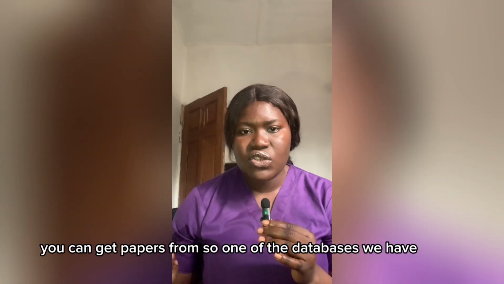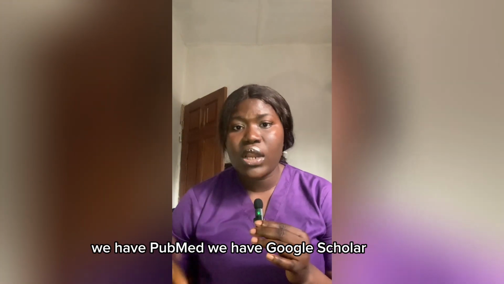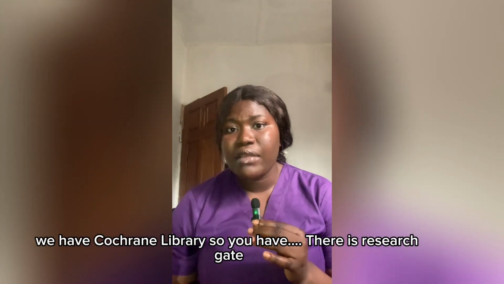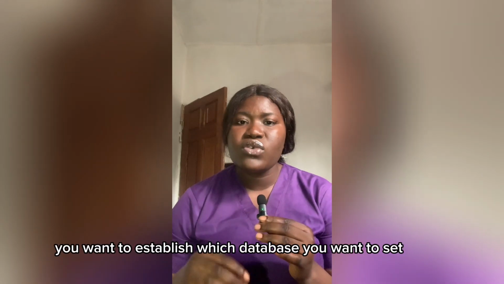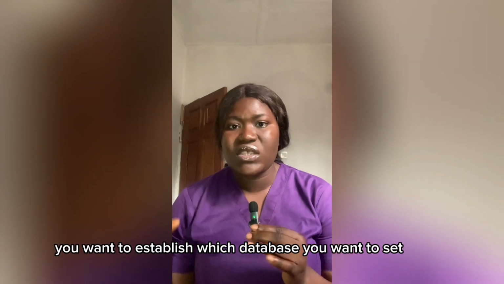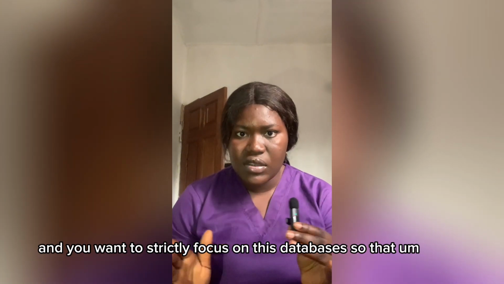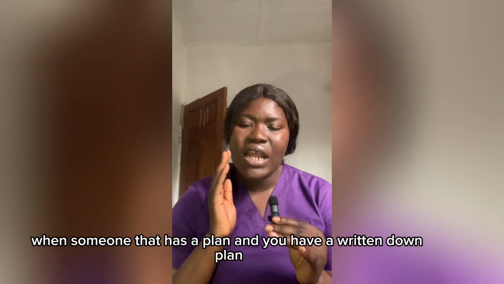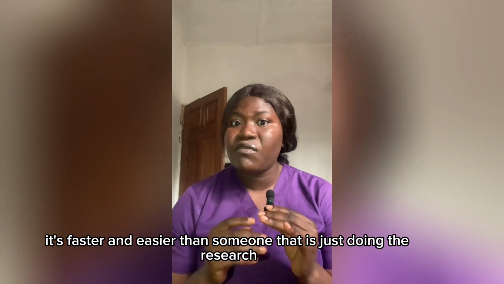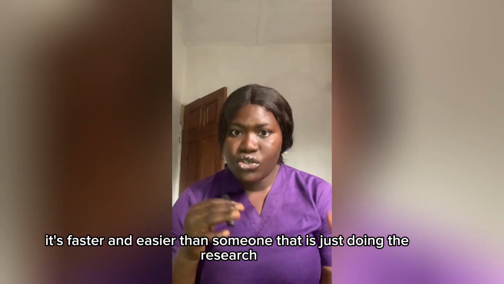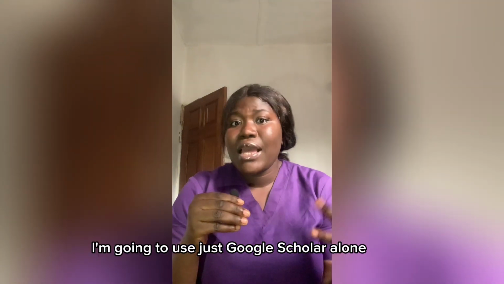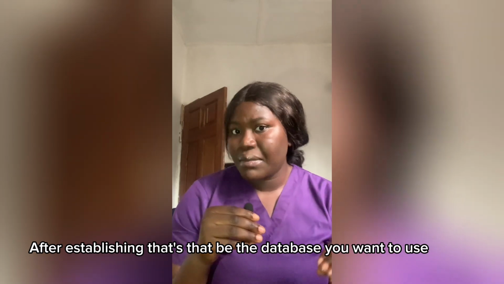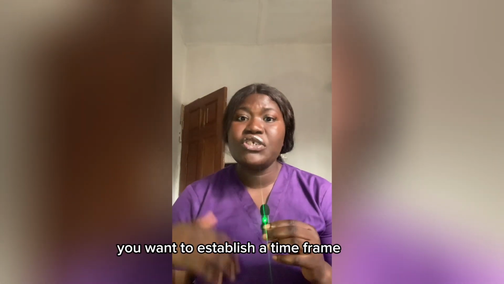So among the databases we have PubMed, we have Google Scholar, we have CINAHL, we have Cochrane Library. So you have ResearchGate. So you want to establish which database you want to search, and you want to strictly focus on these databases, so that when it's someone that has a plan and you have a written down plan, it's faster and easier than someone that is just doing the research anyhow. So after establishing the database you want to use, so for instance, I said, okay, I'm going to use just Google Scholar alone. After establishing that database you want to use, you want to establish a time frame.